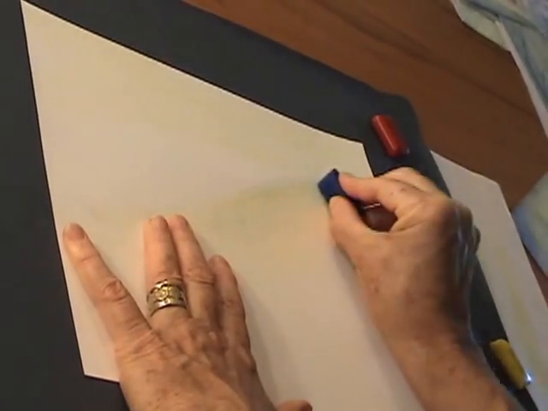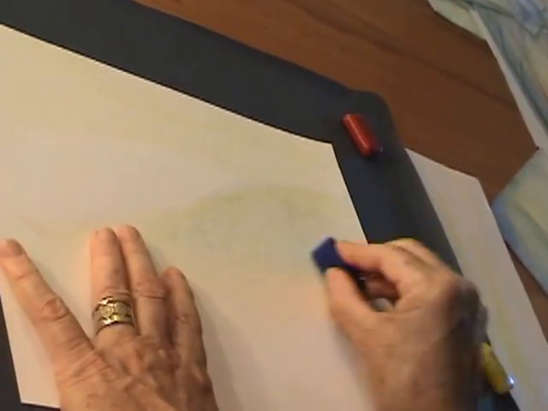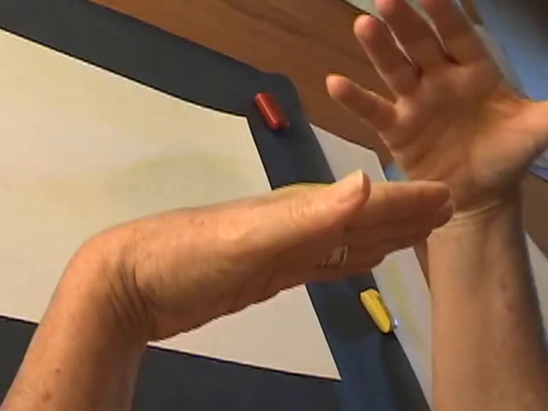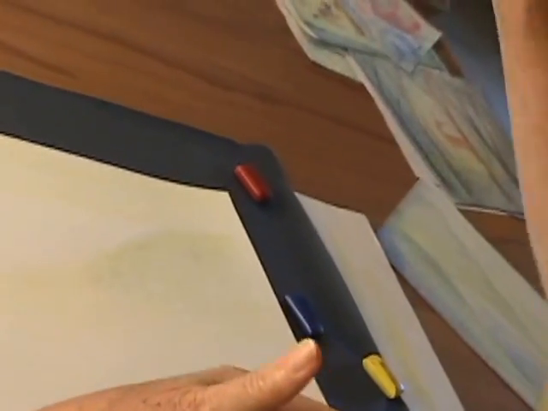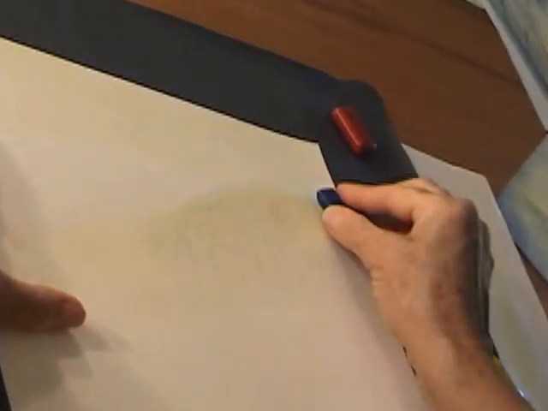And then I'm going over it with the blue. And also the colors of things that are further away are going to be lighter because there's that atmosphere between the person who's viewing the scene and the great distance. And so we're going to keep this very delicate.